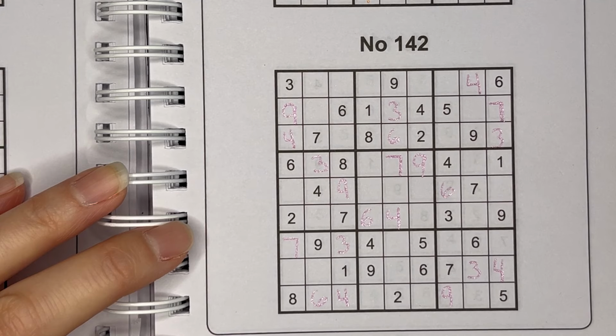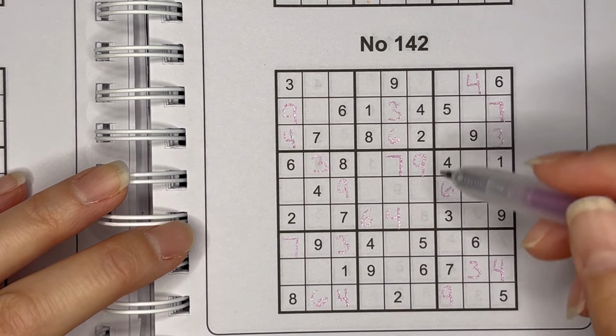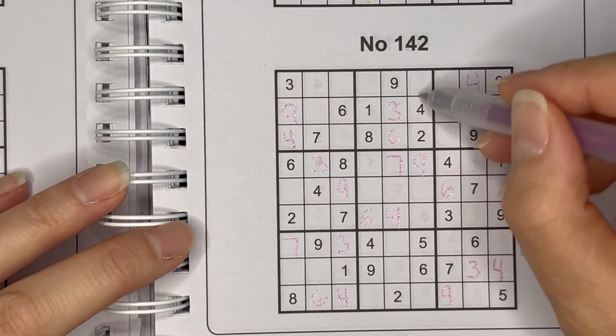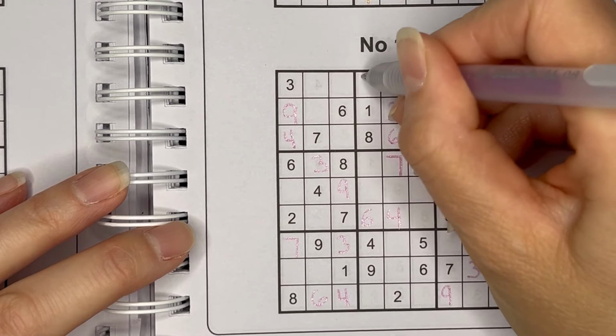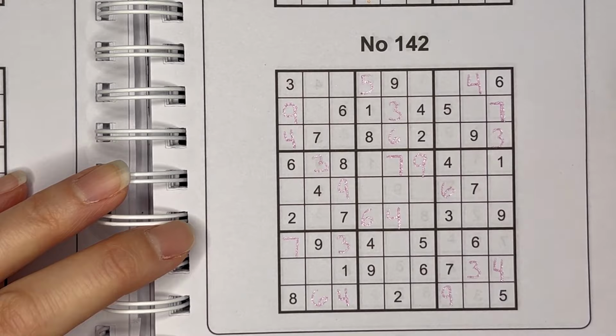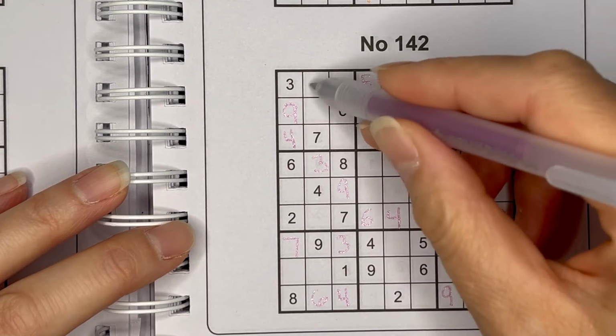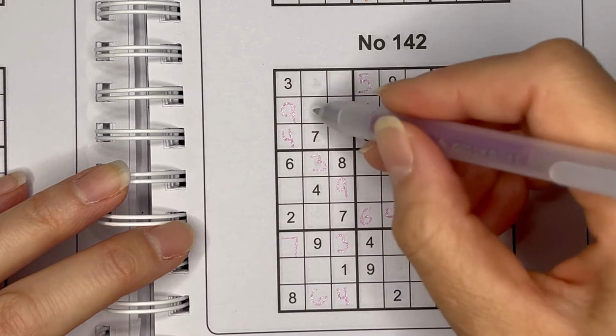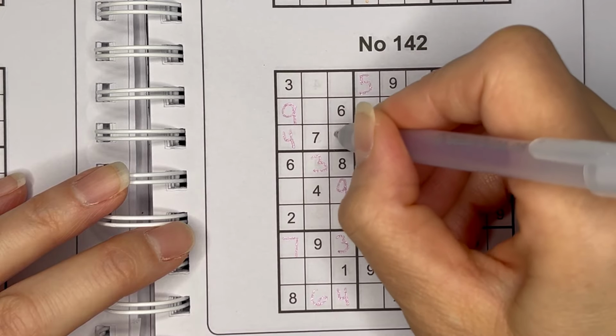Okay, looks like we've completed the 4s. Let's look at 5s. There's a 5 in this column. So this is a 5. Over here, I've got a 5 in this row. A 5 in this row, so this is a 5.